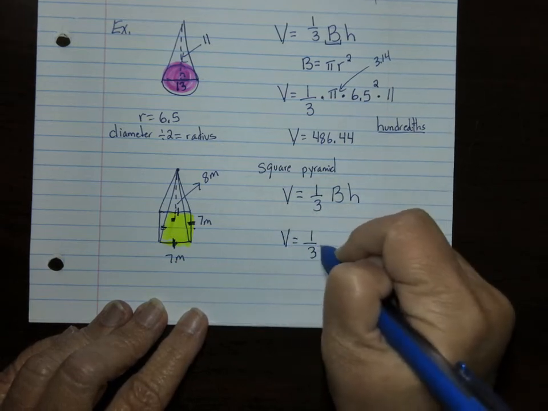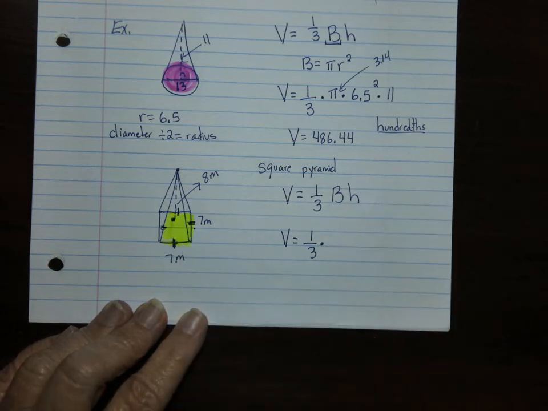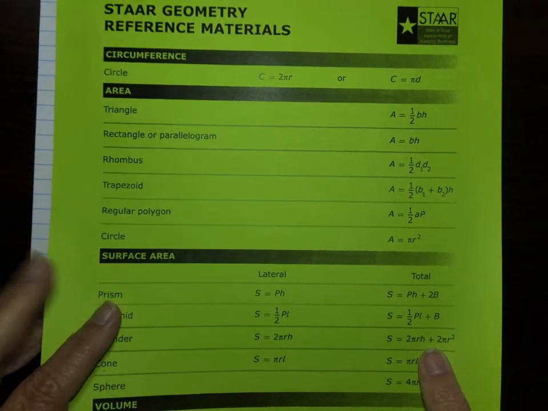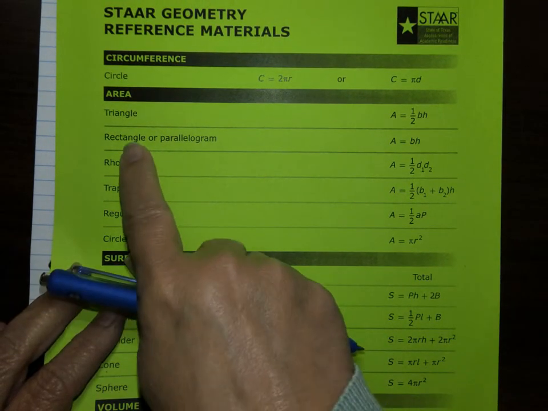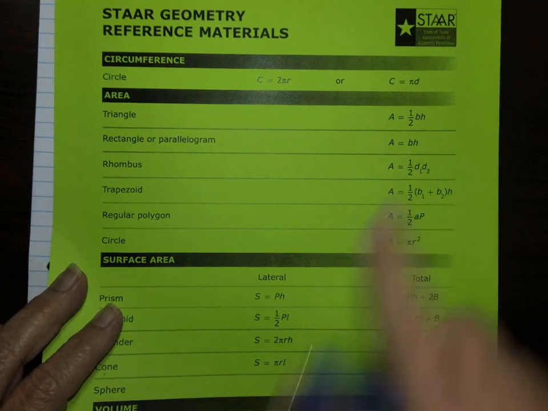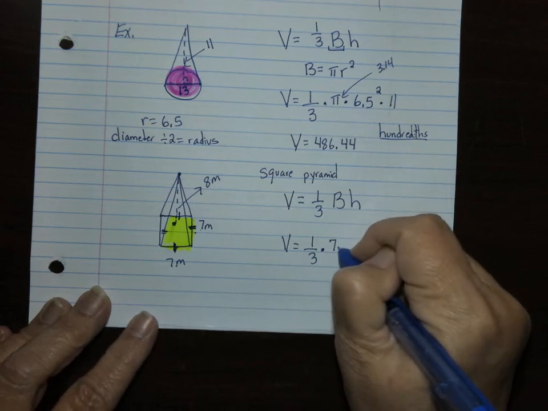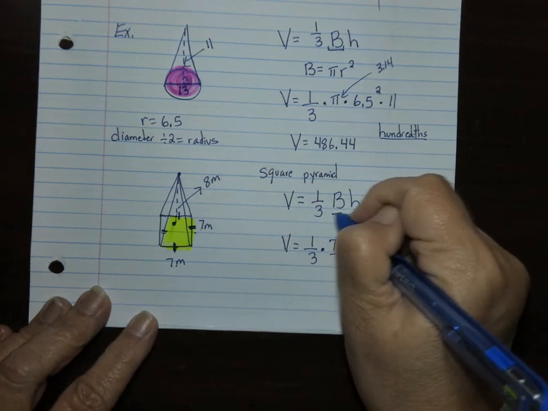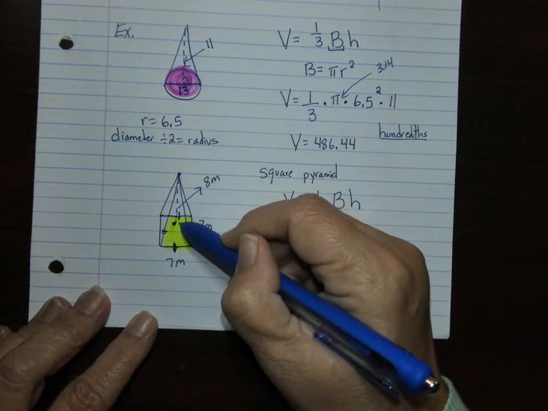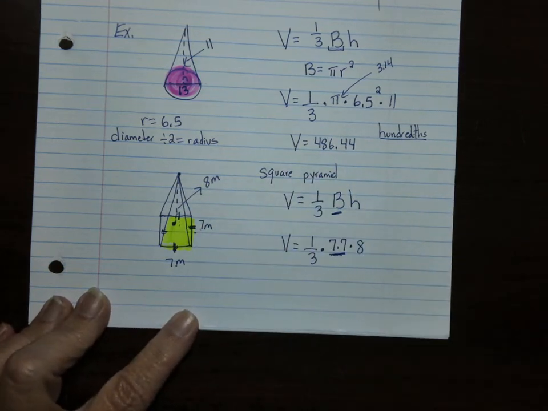So that's going to be 1/3 times, now my base is a square. If I look at my formula chart, you might be like, Miss Collier, it doesn't even have a square. Well, all squares are rectangles, right? So base times height works for square as well. So that's just 7 times 7. So that part is the capital B. That's the area of the base. Times the height of the pyramid. The pyramid is 8 meters high.